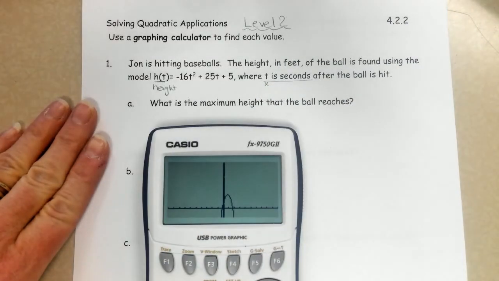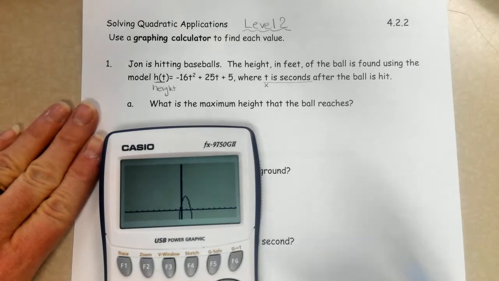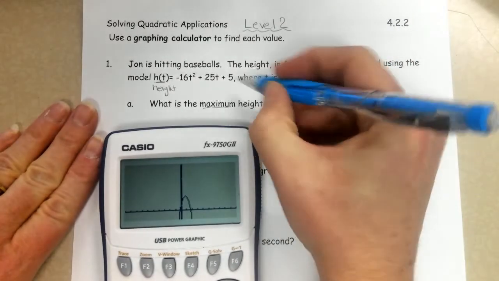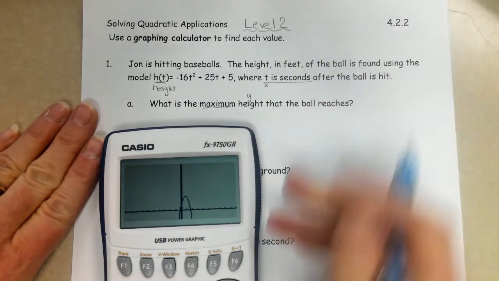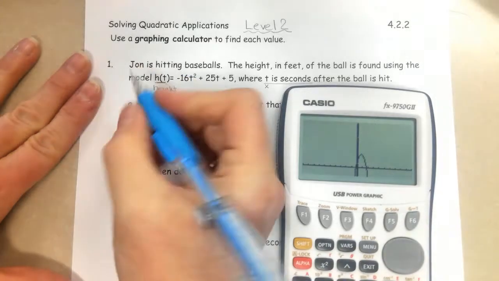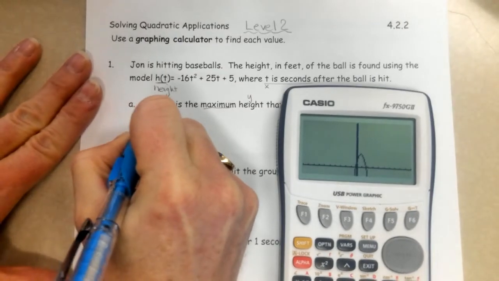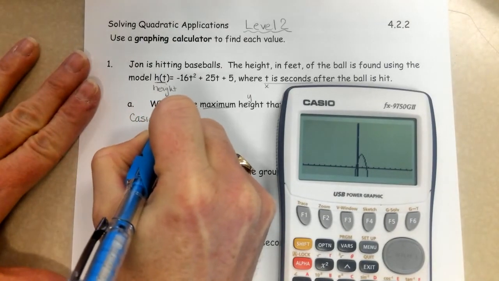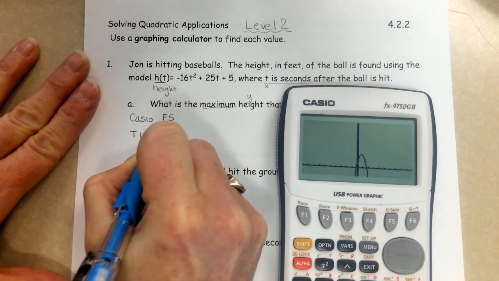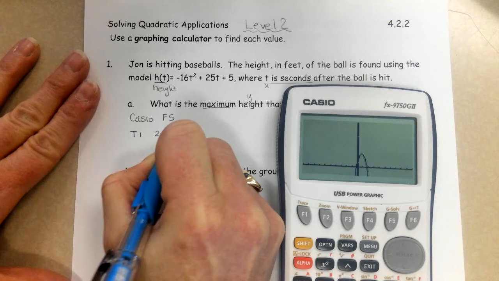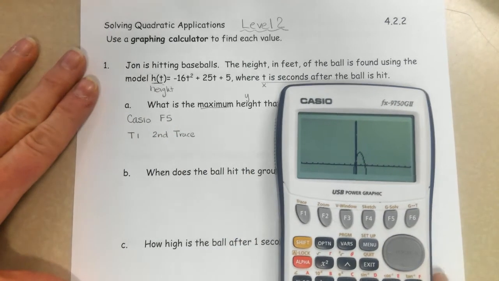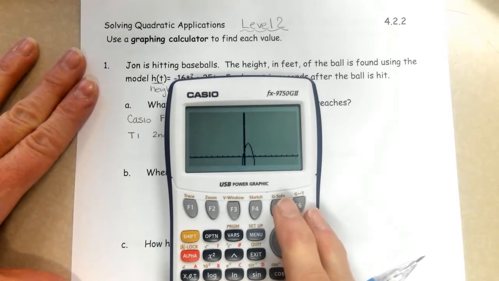What is the maximum height that the ball reaches? So maximum, and then height is the y. Where is maximum? Remember on a Casio, maximum is going to be at F5, and in a TI, it's in second and trace. Same place that intersection's found, just not the intersection.